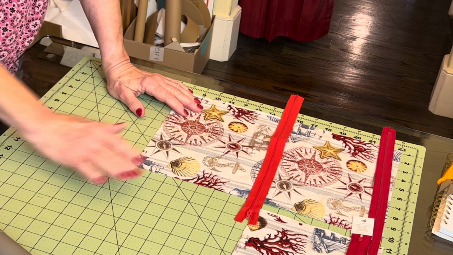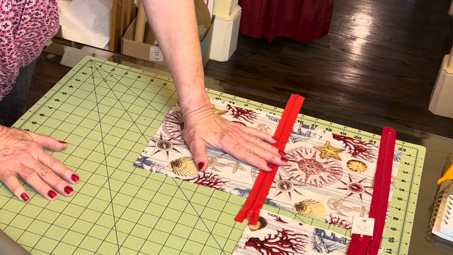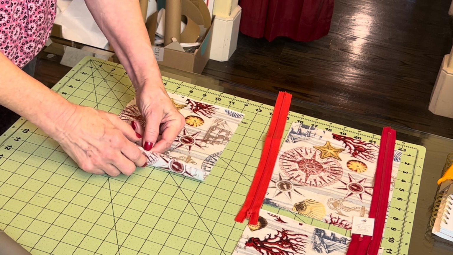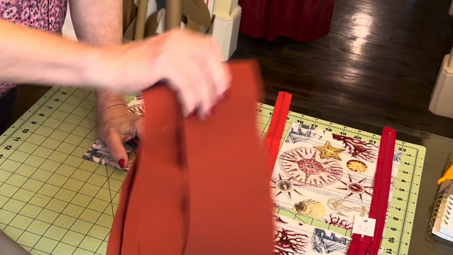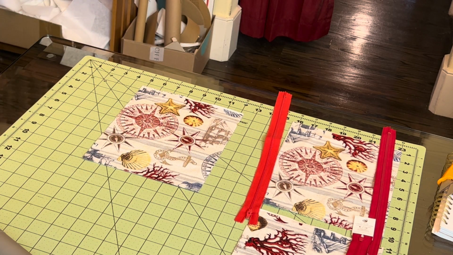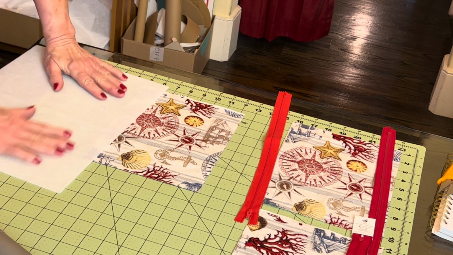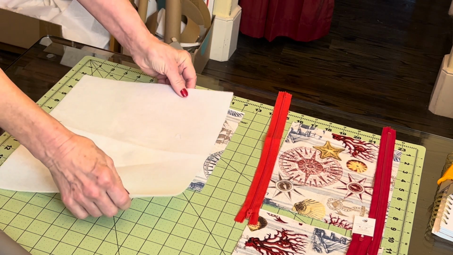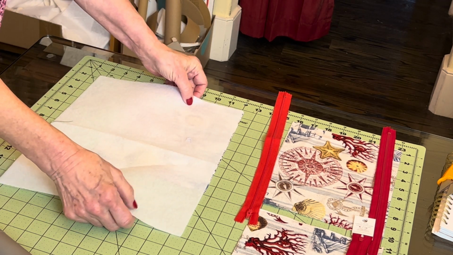I'm going to make liners for these, or they don't have to be lined, but I'm also going to cut out a liner. I'm going to cut out this material for the liner, and I'm going to get some fusible fleece, and I'll have to cut that out the same size.